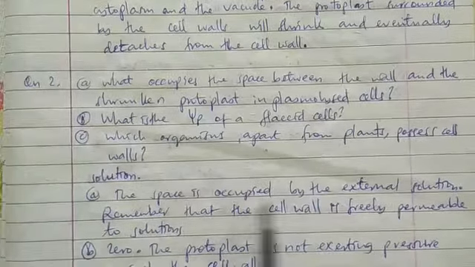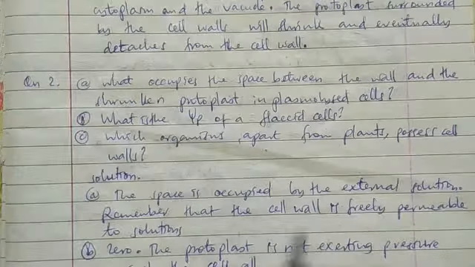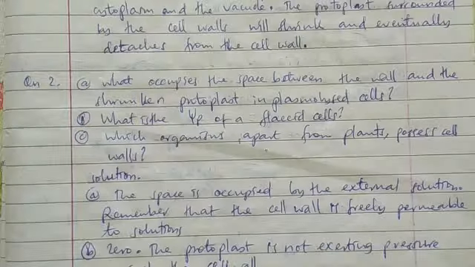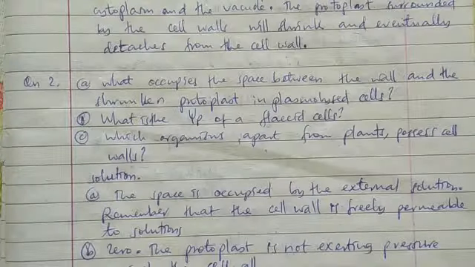Now in question A, the space is occupied by the external solution. Remember that the cell wall is freely permeable to the solution. So in case the cell has undergone plasmolysis, the cell wall is free to allow the passage of the external solution. From there, in question B, the protoplast is not exerting pressure against the cell wall. In the flaccid cell, the protoplast does not exert pressure on the cell wall, so there is zero pressure potential. But in the turgid cell, there will be a value of pressure potential, while in the plasmolyzed cell, that means the pressure potential will be negative.